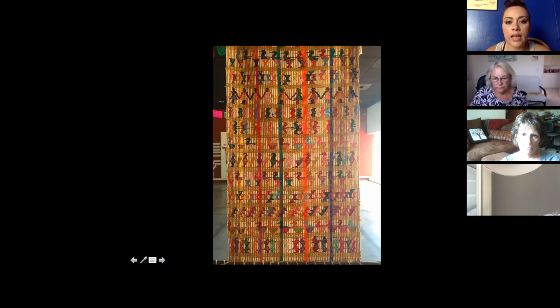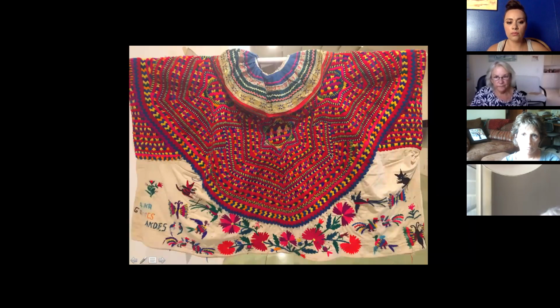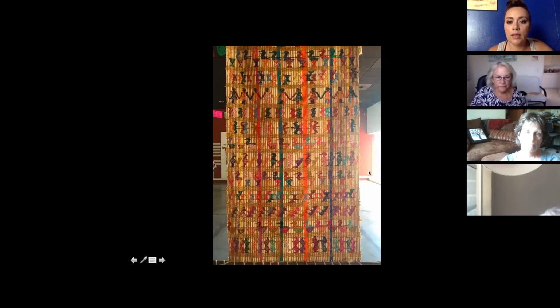This one, it has, I don't know, birds, ribs, mountains, just different things within it.